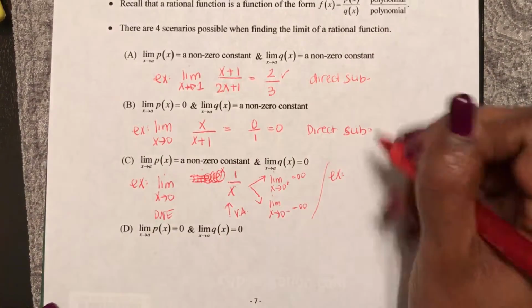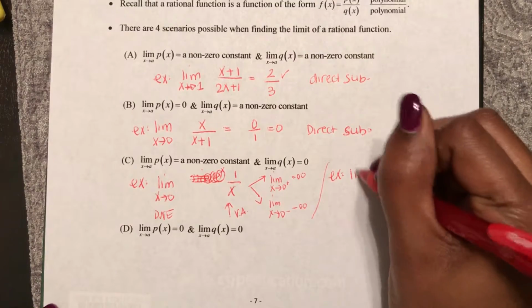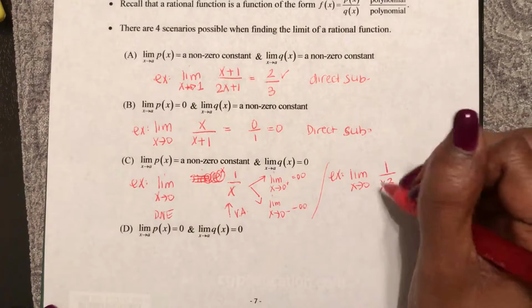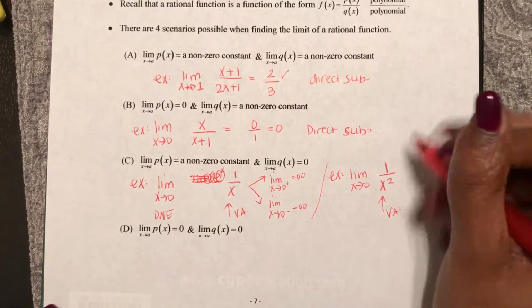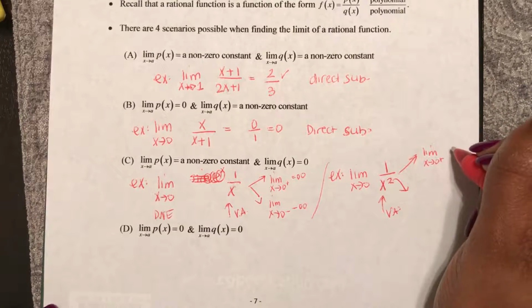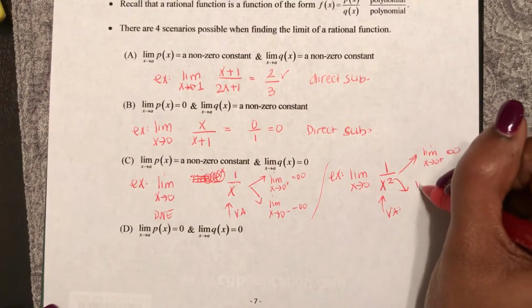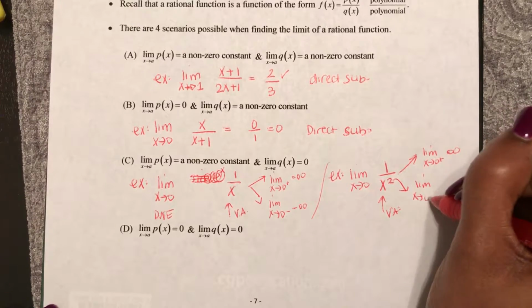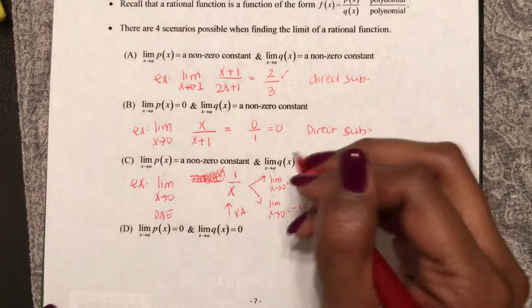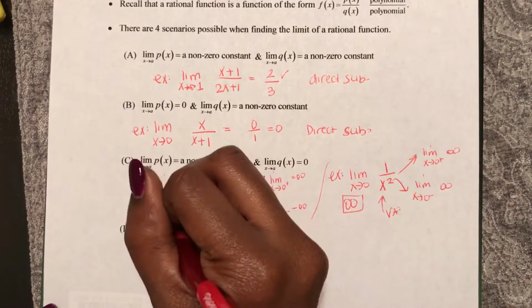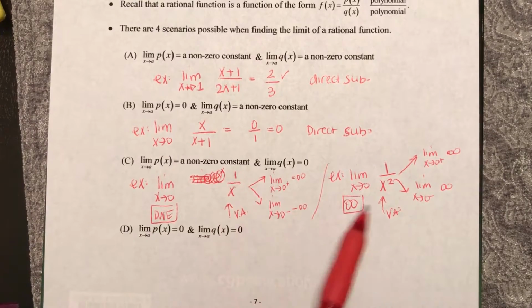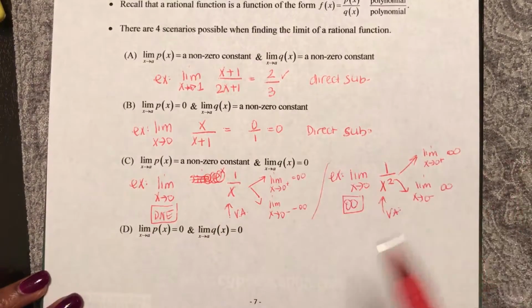But another example, let's say I have the limit as x approaches 0 of 1 over x squared. Once again, there's a vertical asymptote, but if I check the limit as x approaches 0 from the right, it's positive infinity. If I check the limit as x approaches 0 from the left, it's also positive infinity. So overall, it is infinity. So with a non-zero constant numerator and a 0 denominator, make sure you're checking both sides of that asymptote.